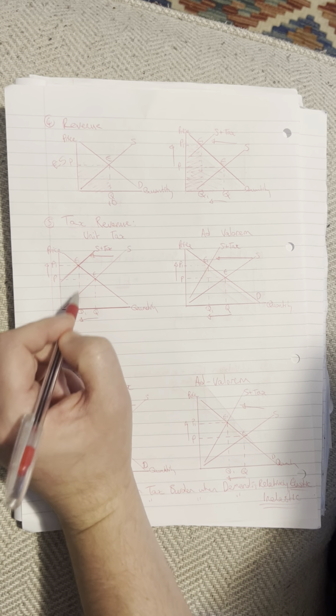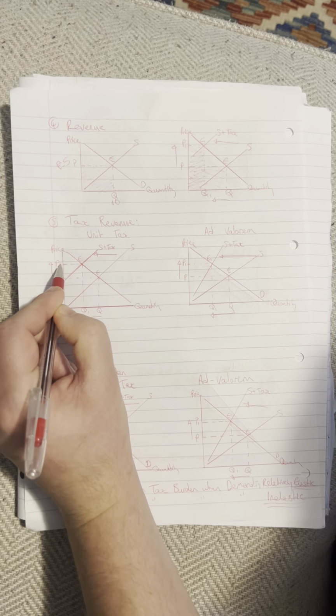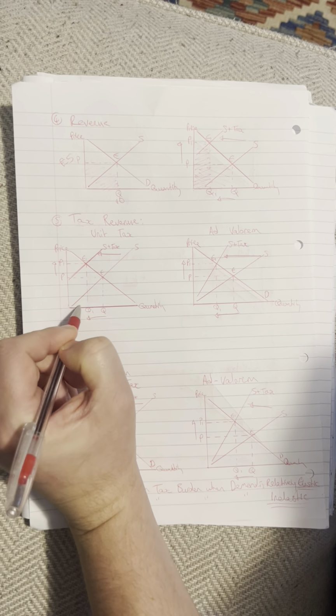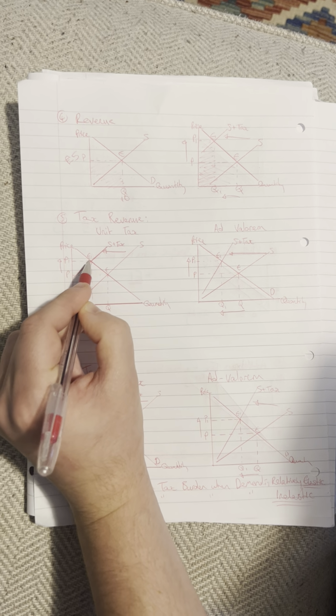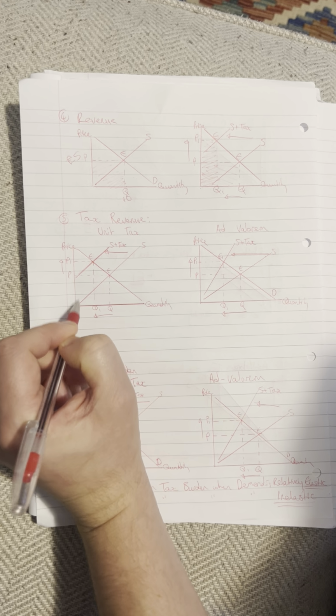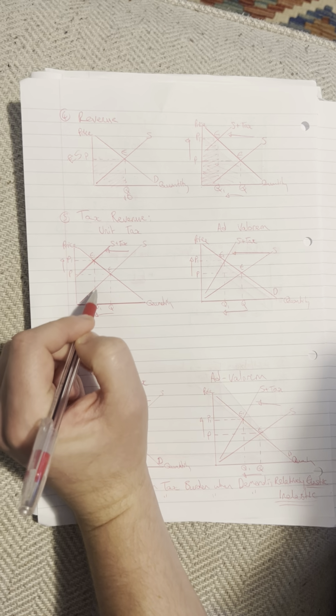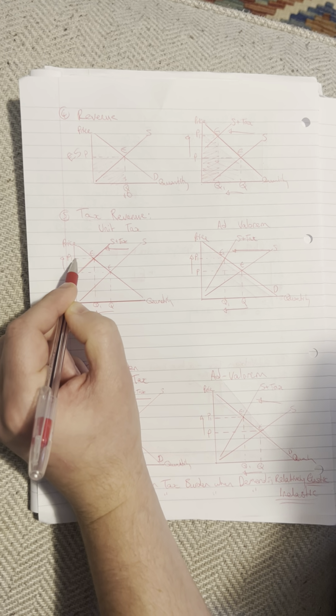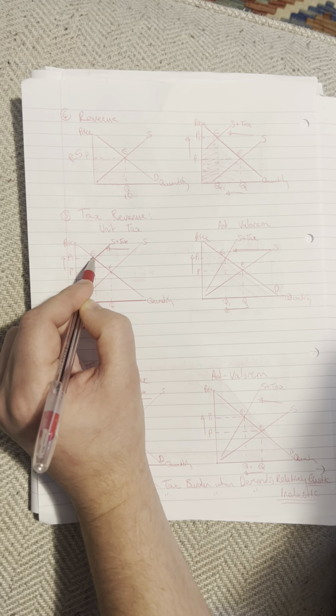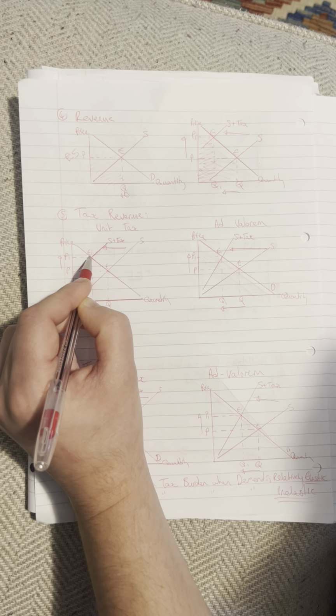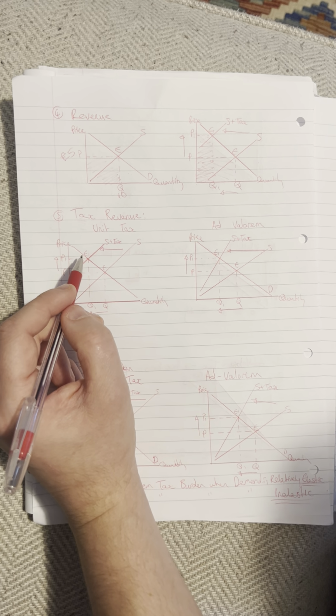P1, E1, Q1, this rectangle here, is the total amount of money being spent by consumers, but not all of that is going to the producer. How do we work out how much goes to the producer versus how much goes to the government?